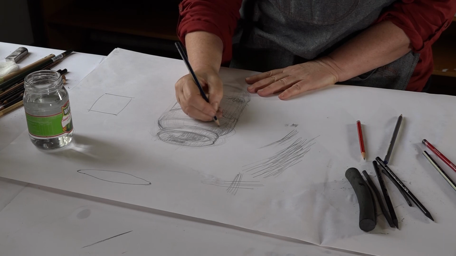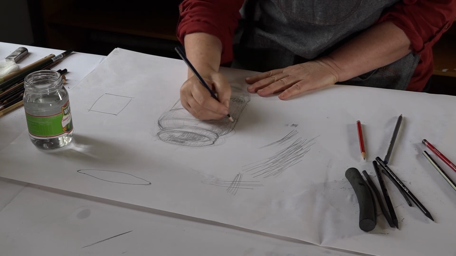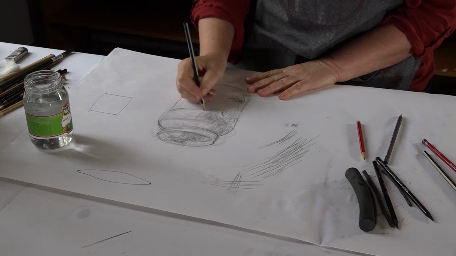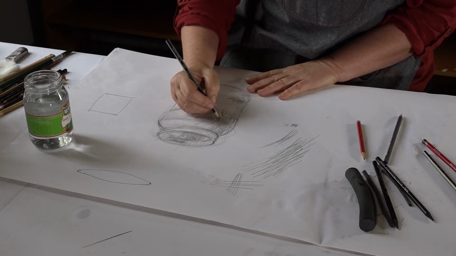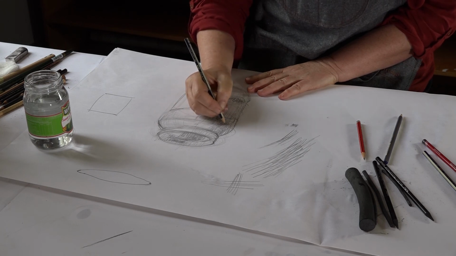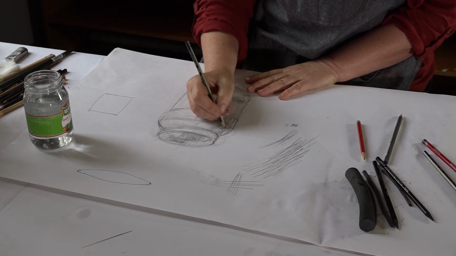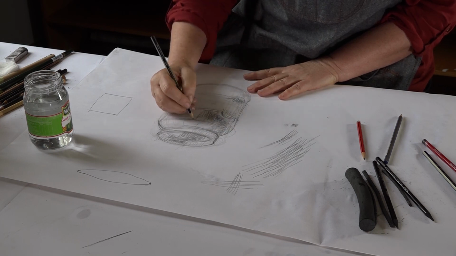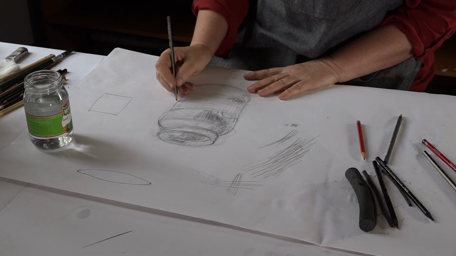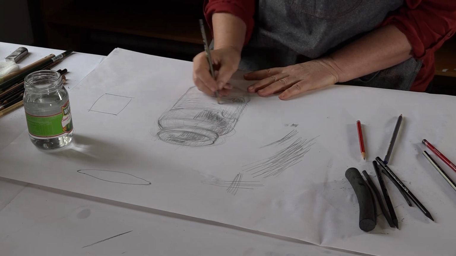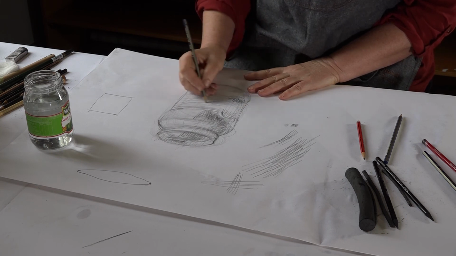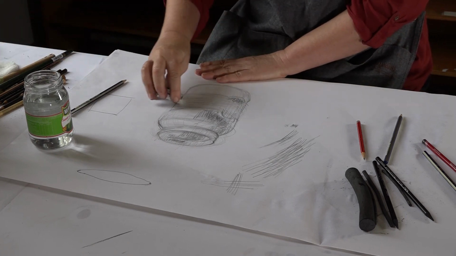And what I think is very important is the observation, but it's not about getting a perfect picture of what's in front of you. It is finding ways of marks to describe the shape so that the viewer can start understanding what that shape is. And I think it's a far better way of talking about art than wanting to have a complete illustrative shape.